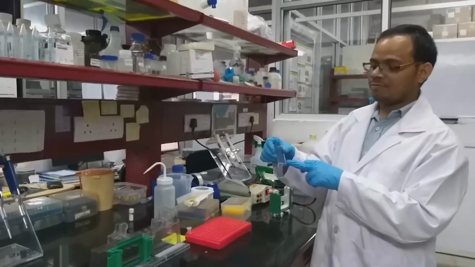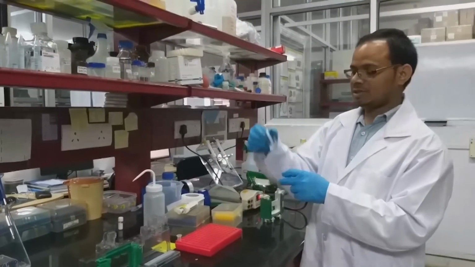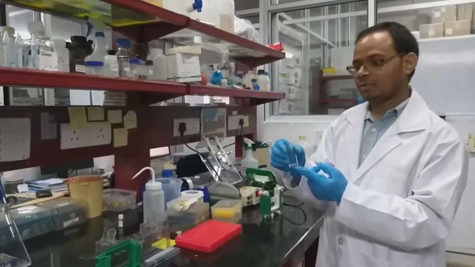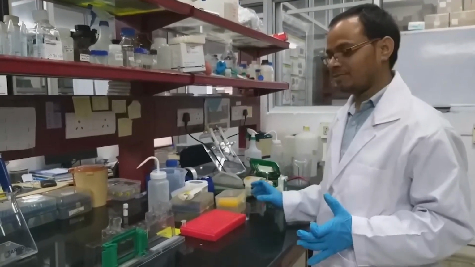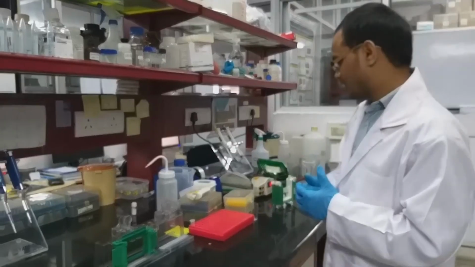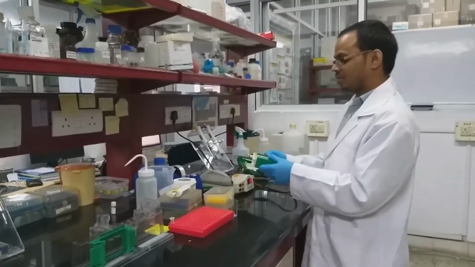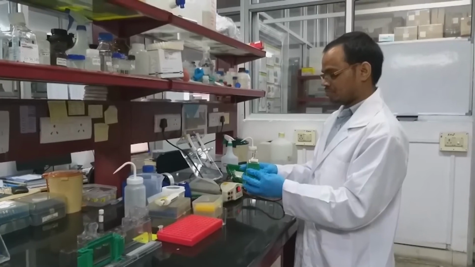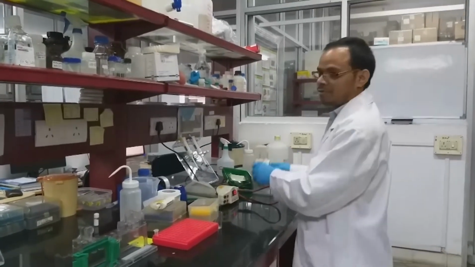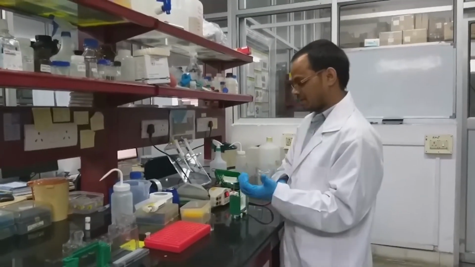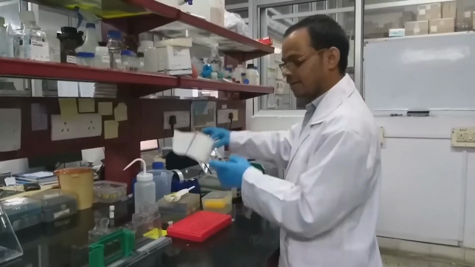This is the remaining stacking gel solution. So we can see it is solidified. So that means the stacking gel also got solidified. We have to remove that gel and fix it into this one, and we have to keep it inside the tank. So I just take out the gel.